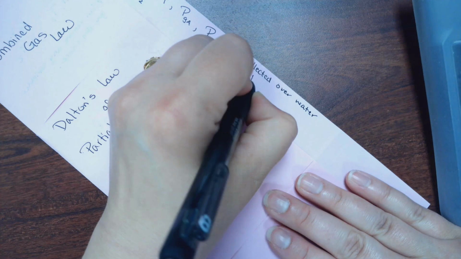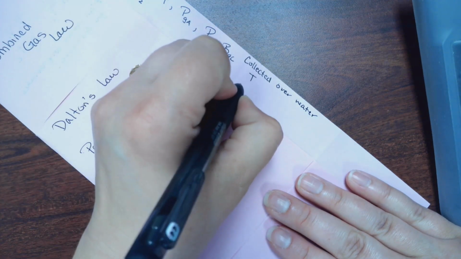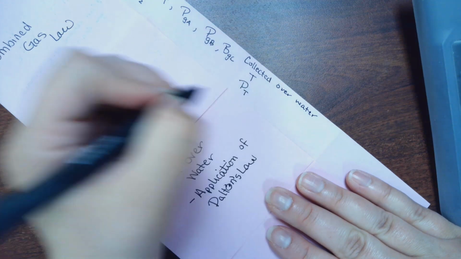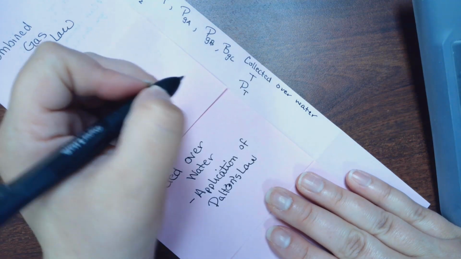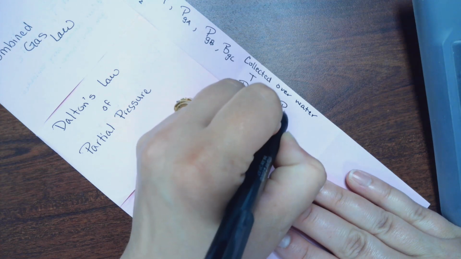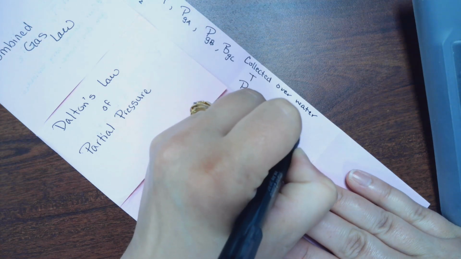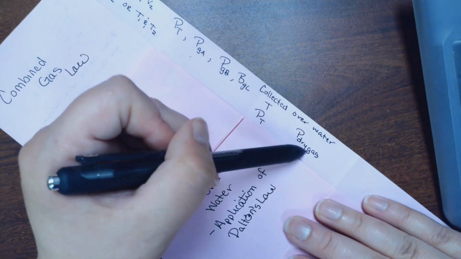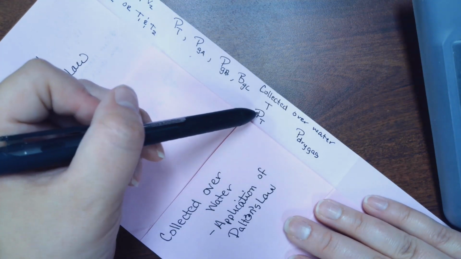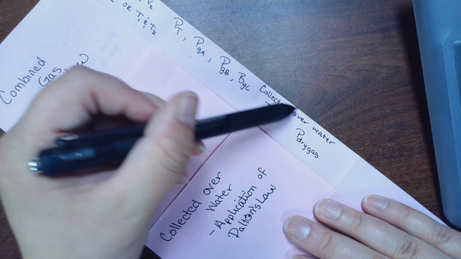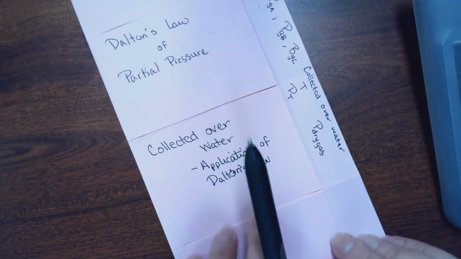You're going to have a temperature value, and you're going to have a total pressure value. Okay? And you are typically going to be asked for the pressure of the dry gas. All right, so this one is really similar to this one, where most of the stuff that we're being given is pressure values, except they give us one temperature, and they tell us that this was collected over water.